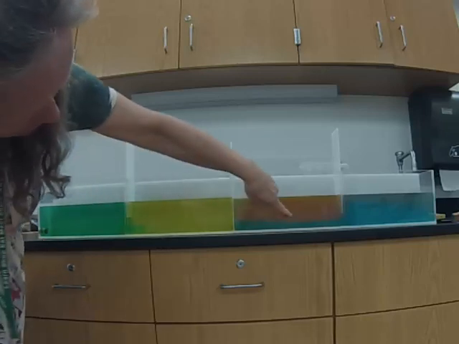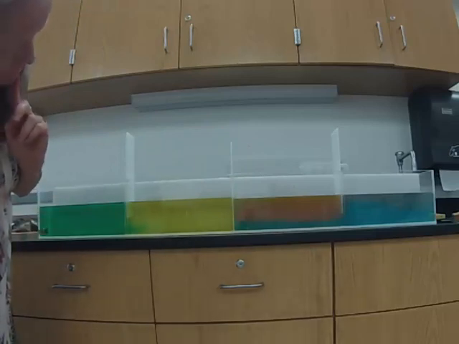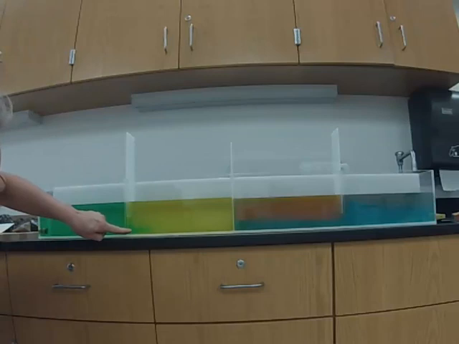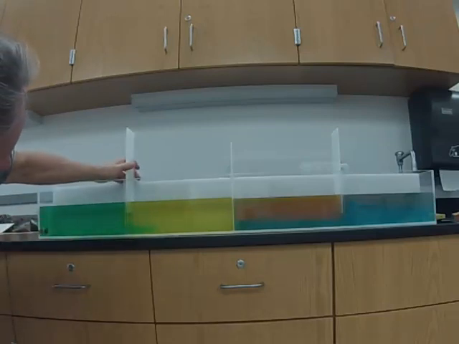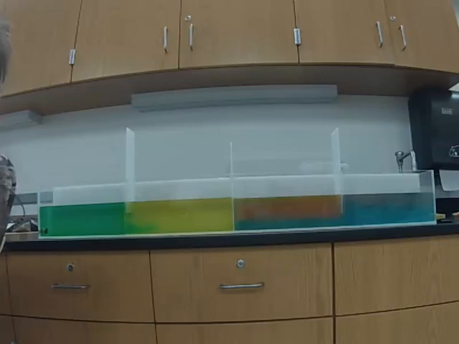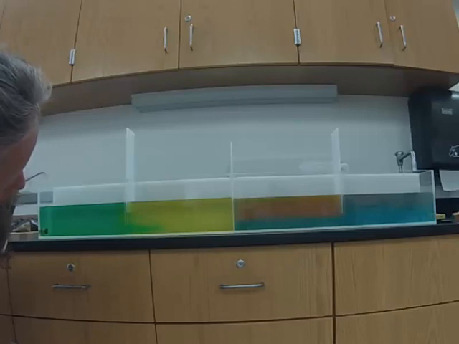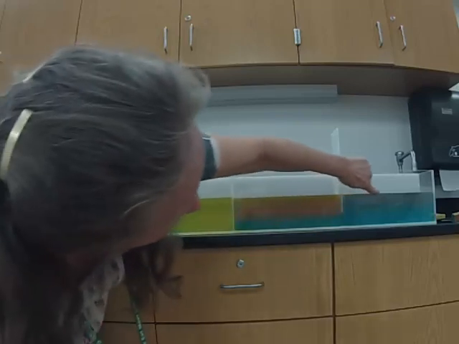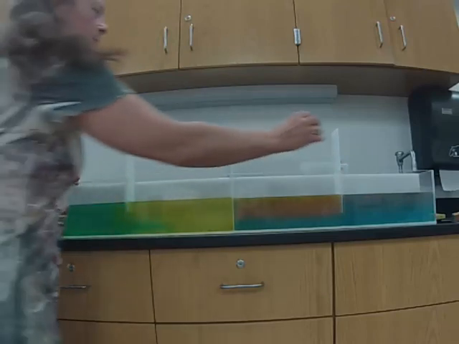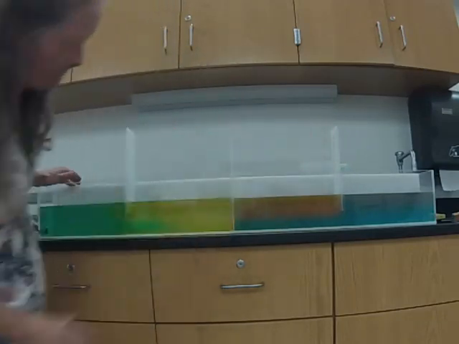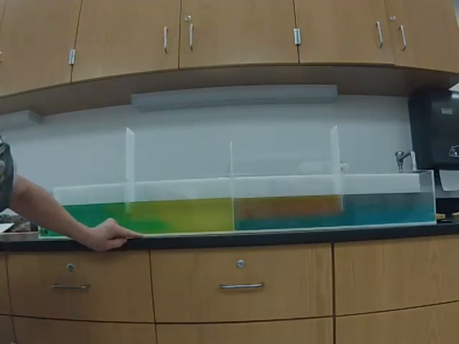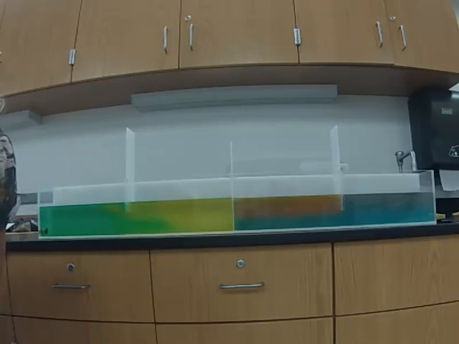Now we're going to wait a little bit and see if we can get the green to advance over to the middle partition before we pull it. Again, the green is fresh and the yellow is fresh. The only difference between those two is the color. With the blue and the red, they both have the same salinity, and again the difference between them is the blue is cold and the red is warm. The fresh water obviously makes a much weaker current than the saline water. So we're still waiting for it to catch up, get to that middle partition.